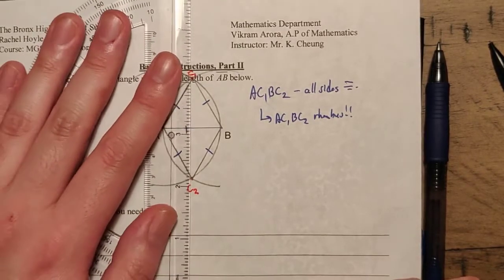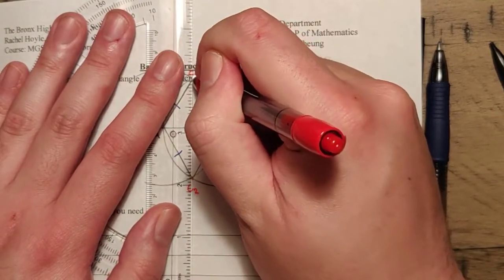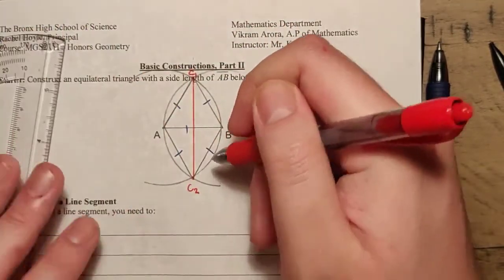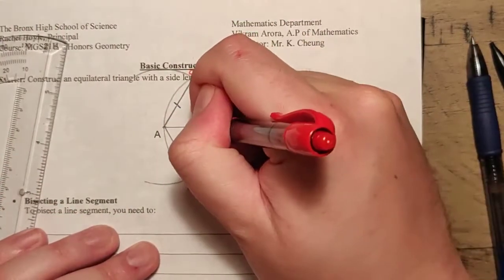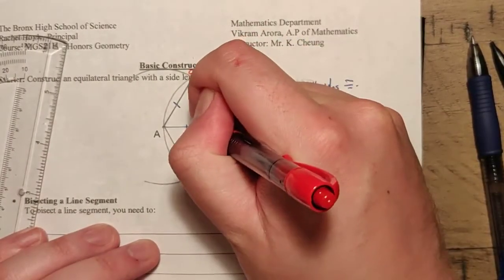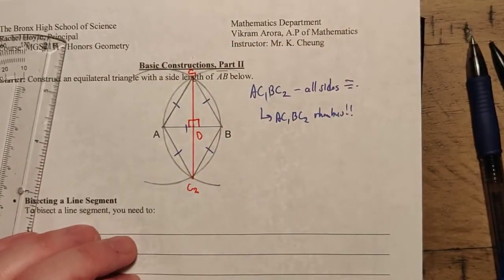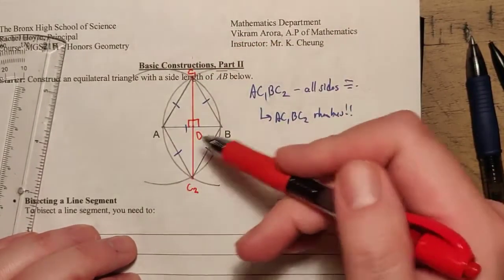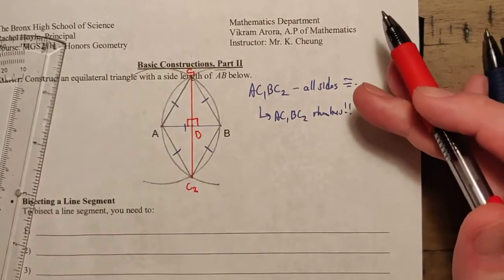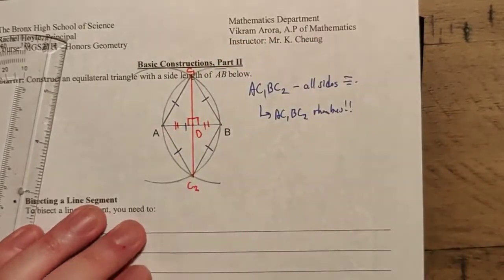So which means that if I were to connect C1 to C2, like so, and if we look at this point here, let's call this point D. What's true about this point D? Well, we know that it creates right angles here, so it's perpendicular like so. But also another really important thing here, ladies and gentlemen, is the fact that the diagonals of a rhombus bisect each other. So that means AD and DB have to match as well.